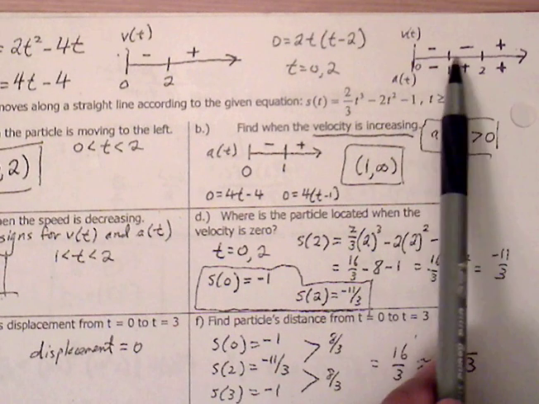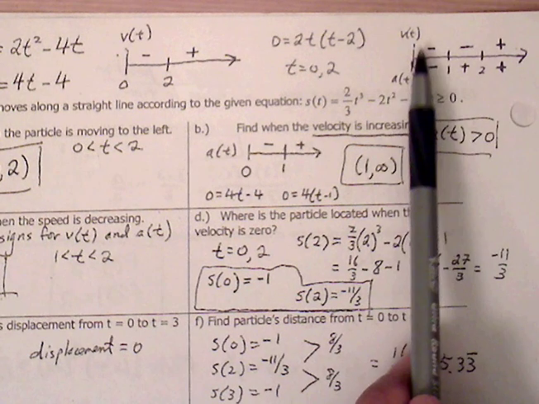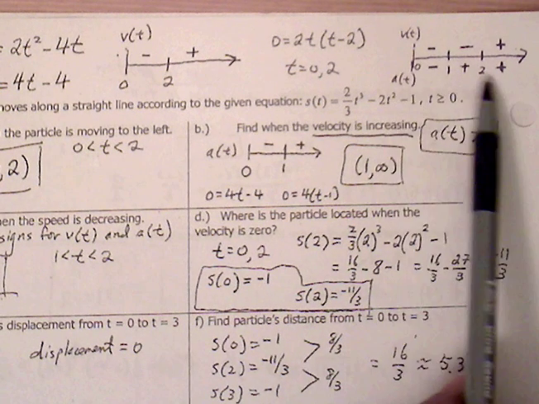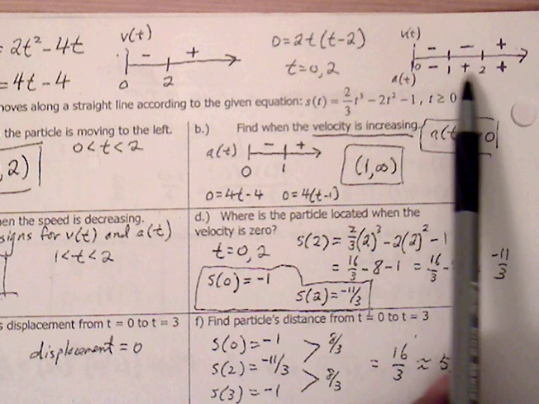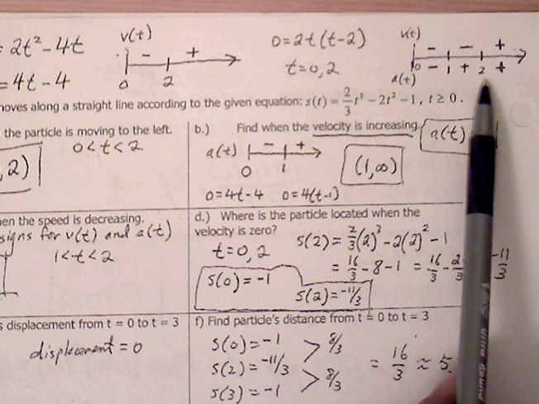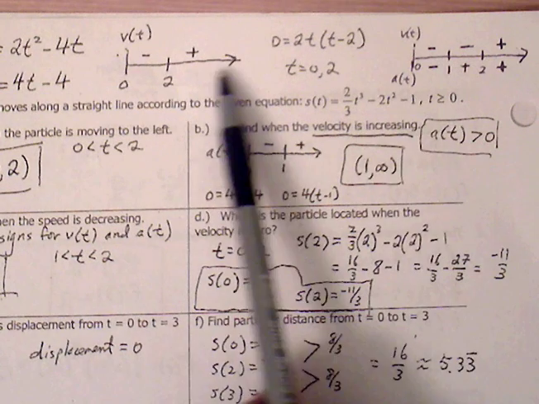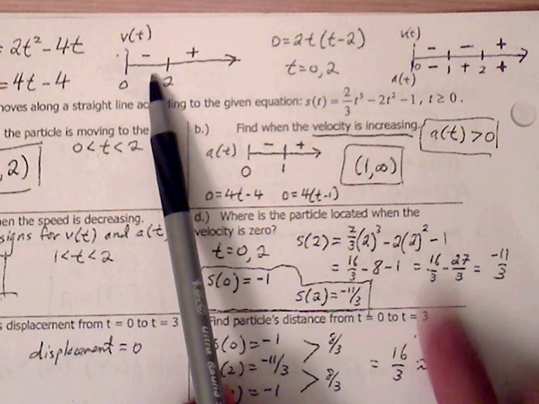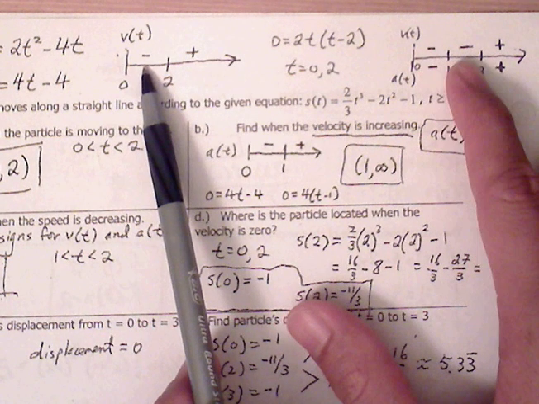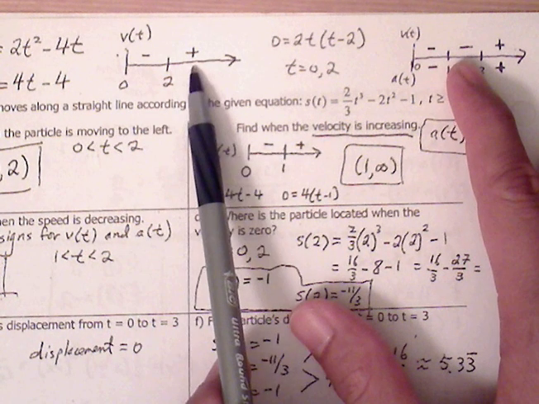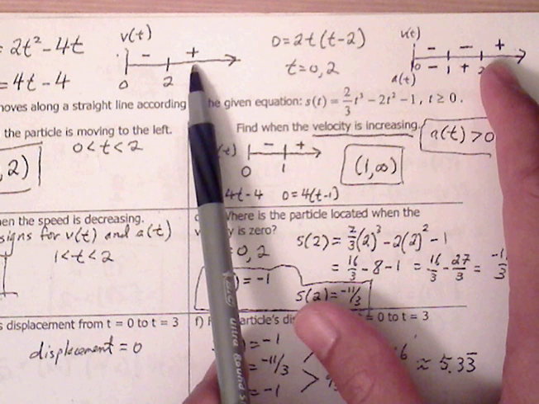So I'm going to put the velocity signs up top, the acceleration at the bottom, and I'll put both 1 and 2 because they're critical points for their respective functions onto the sign line. So velocity is negative from 0 to 2, so I'll put negative from 0 to 1, negative from 1 to 2, and then positive to the right of 2.